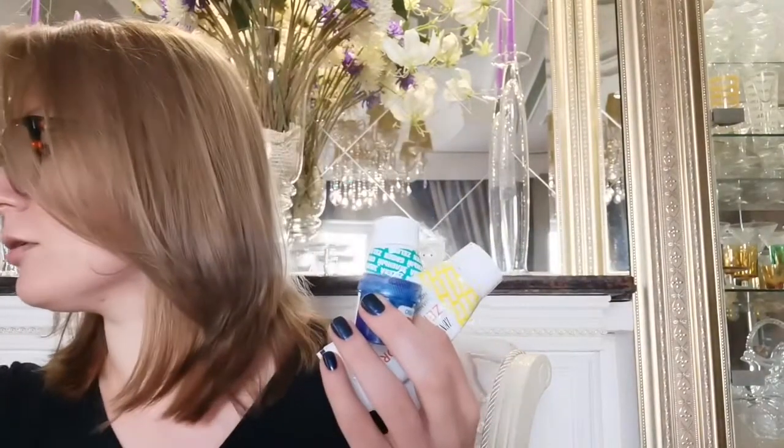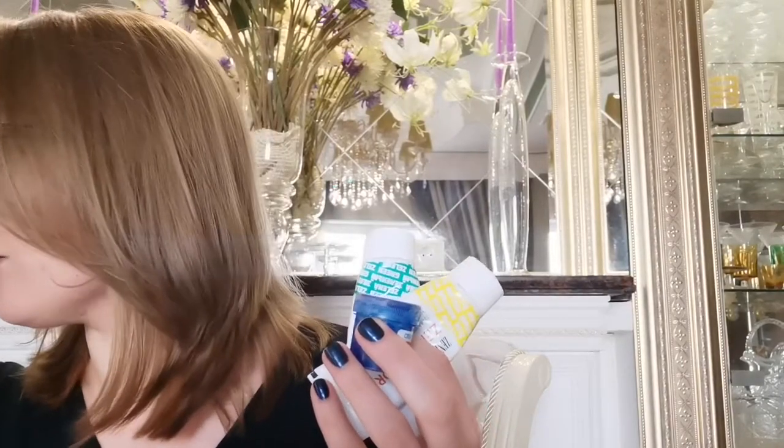For example, here I have these ones. These are cosmetic colorants. Also, for example, this. They're all cosmetic colorants. Here is also. So these ones are cosmetic colorants. They are more intensive than food colorants, but the only inconvenience of food colorants is that they tend to migrate.